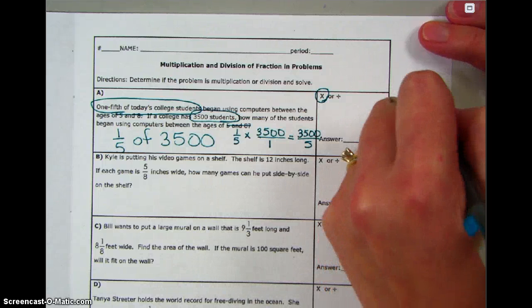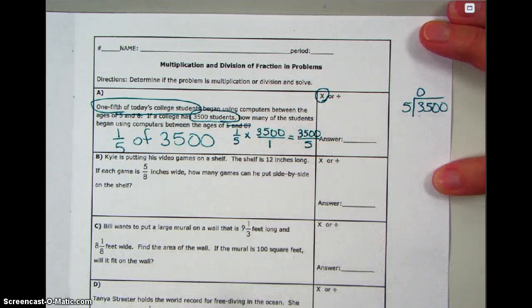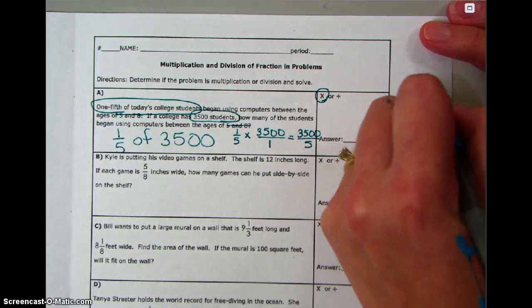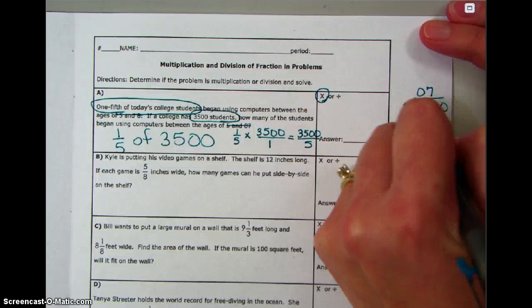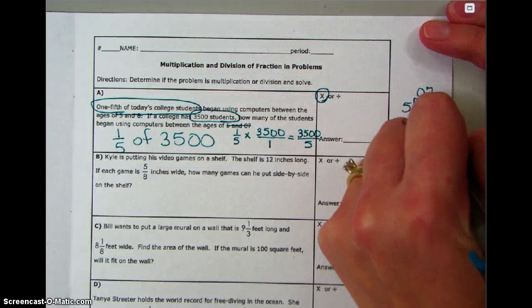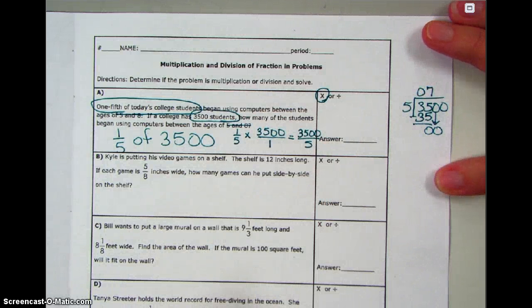5 goes into 3 0 times. 5 goes into 35 7 times. 7 times 5 is 35. Remainder 0. Bring down a 0. I'm not done dividing even though I have a remainder of 0.